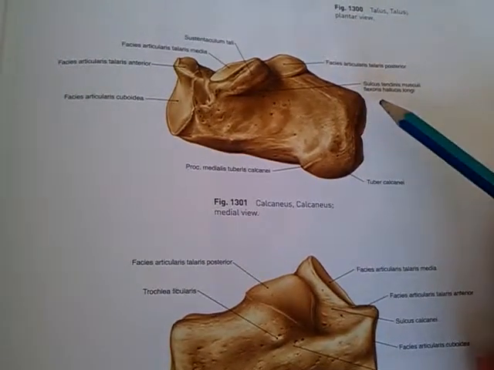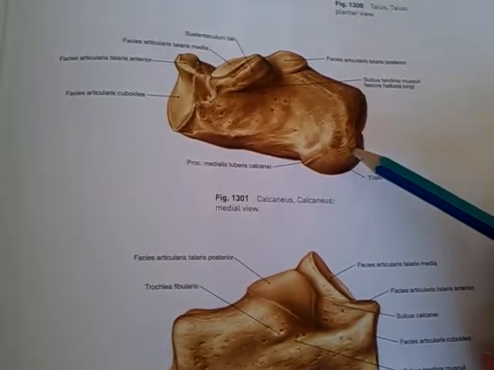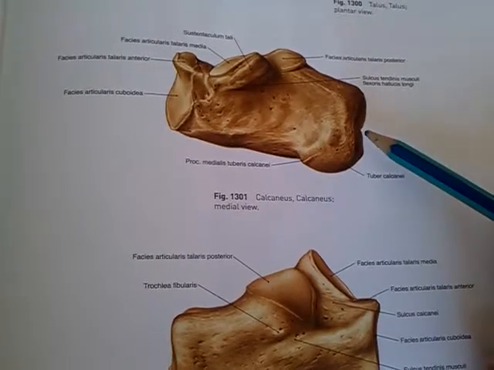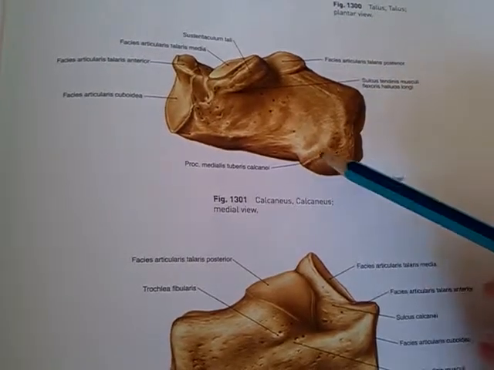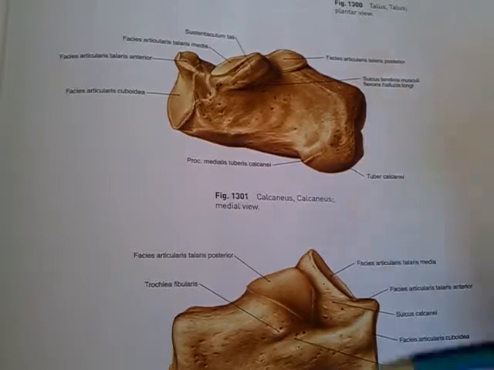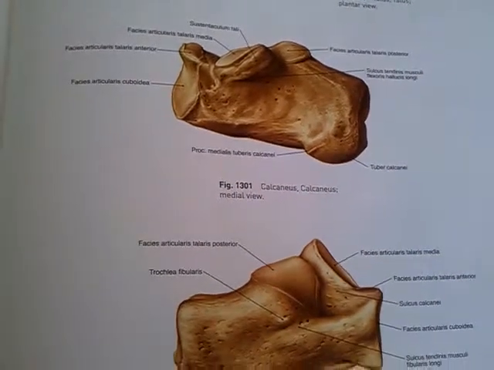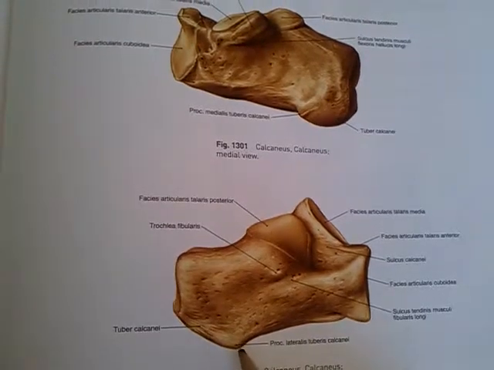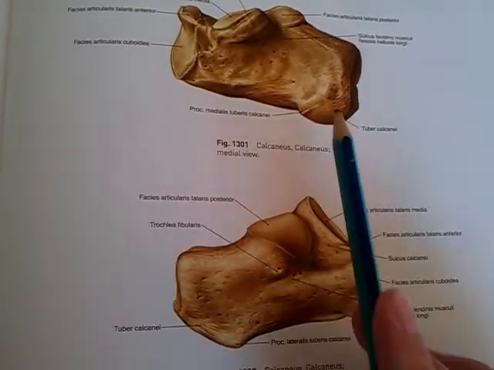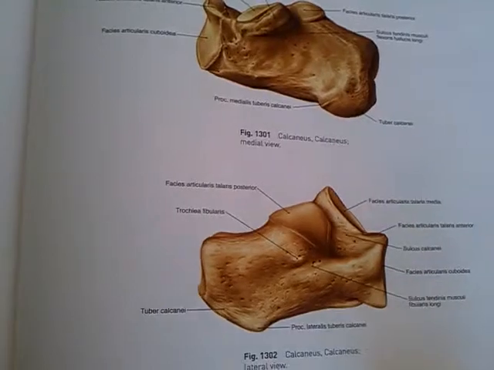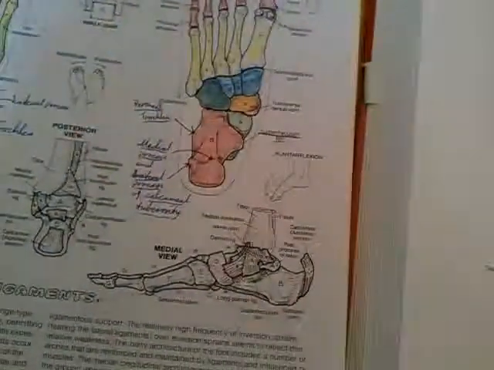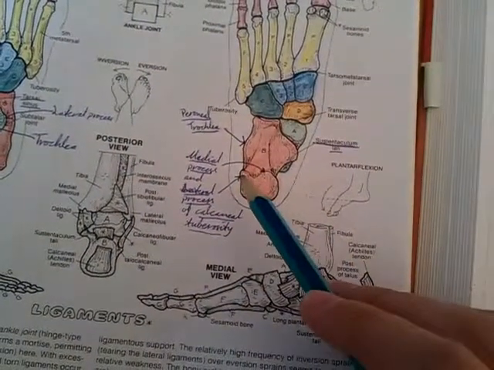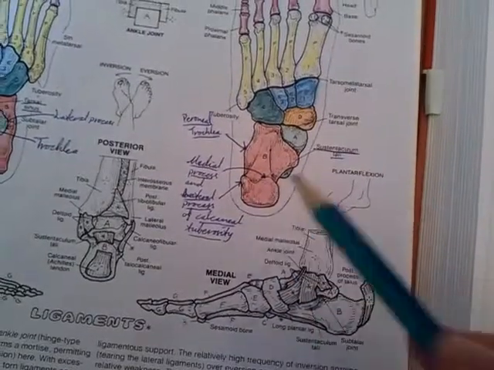The dorsal part of the calcaneus is termed the calcaneal tuberosity, and is divided into medial and lateral processes. You can see here the medial and lateral processes of the calcaneal tuberosity.